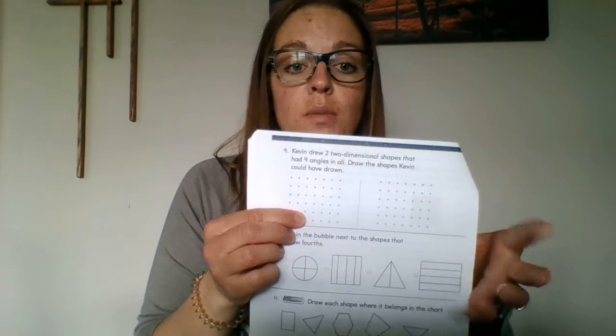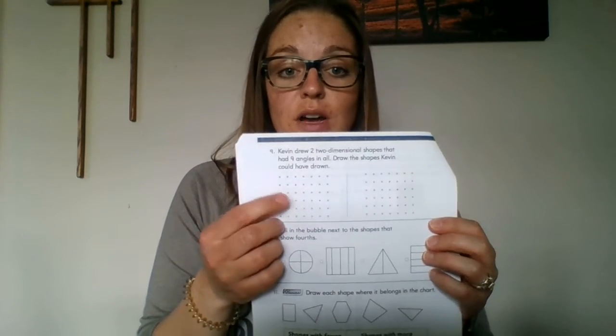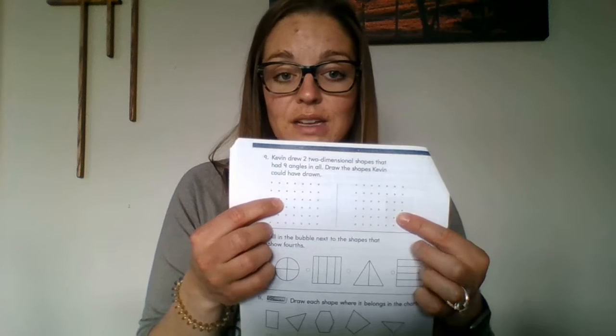So think about our 2D shapes: triangles, quadrilaterals, pentagon, and hexagon. We know triangles have 3 angles, quadrilaterals have 4 angles, pentagons have 5 angles, and a hexagon has 6 angles. So you need to figure out what combination of 2 of those shapes would give you 9 angles altogether. But remember, this shape plus this shape equals 9. You're not going to draw a shape that has 9 angles over here and a shape that has 9 angles here. However many are here and however many are here, the angles are going to have to equal 9.